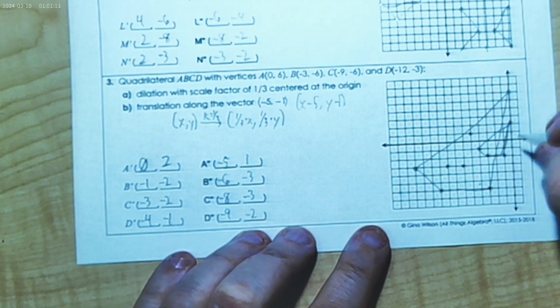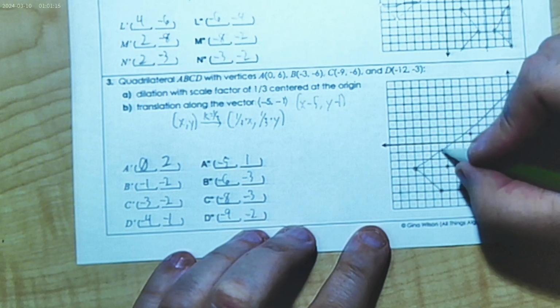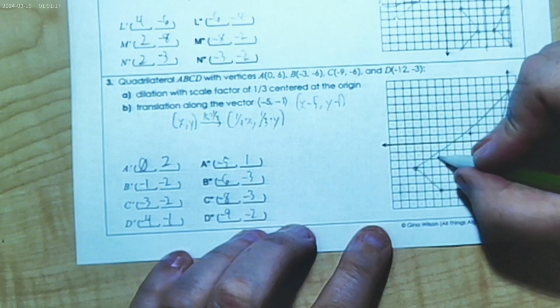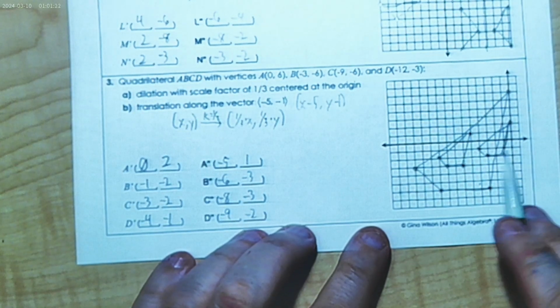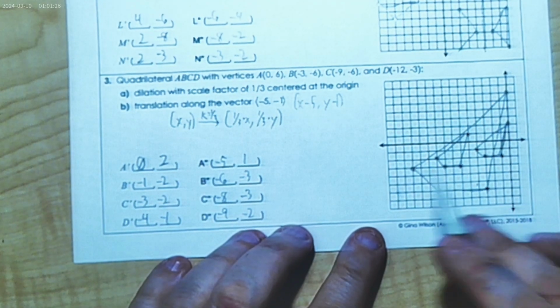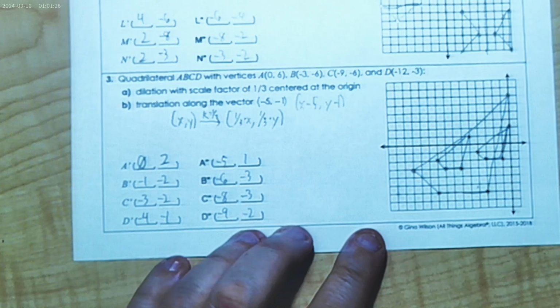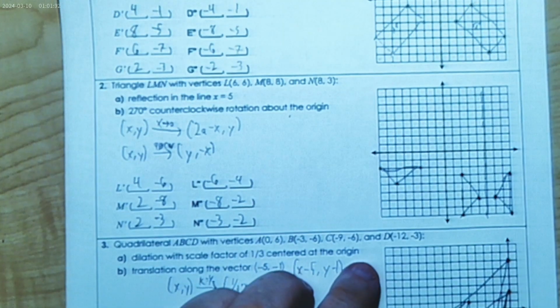Then negative 9, negative 2. All right, and we have moved our goofy looking quadrilateral from over here down to here, which is exactly what the translation was supposed to be doing. So we can consider this a wild success, not like this one.